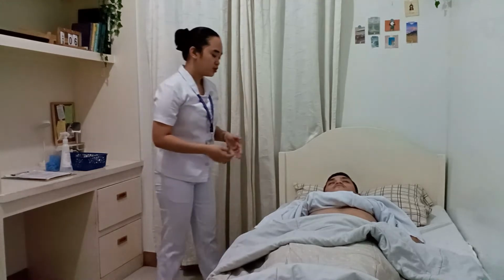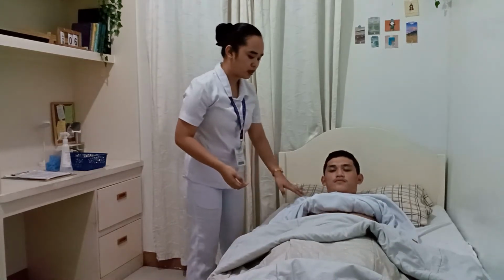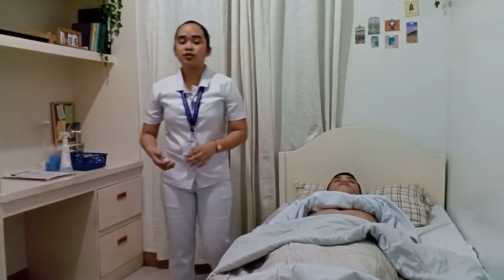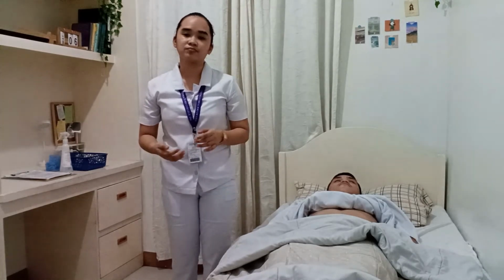So Mr. Patrick, I need you to raise your head, please. Okay, thank you. So the abdomen should be symmetrical and does not bulge if the patient raises his head.